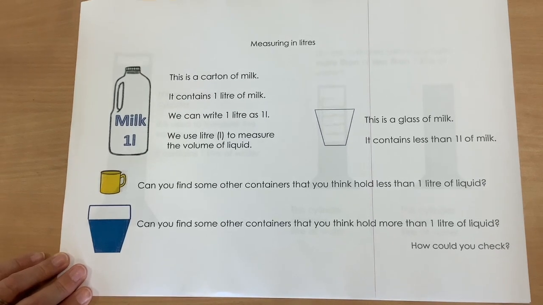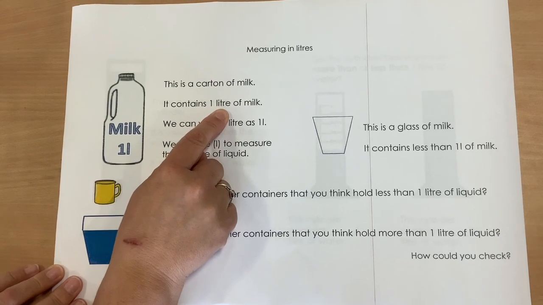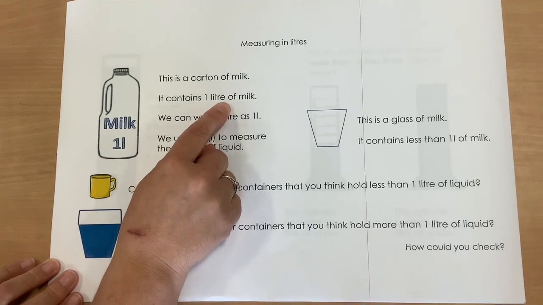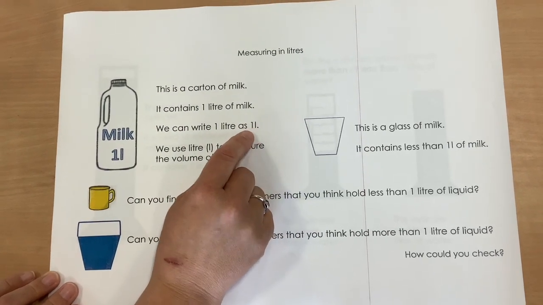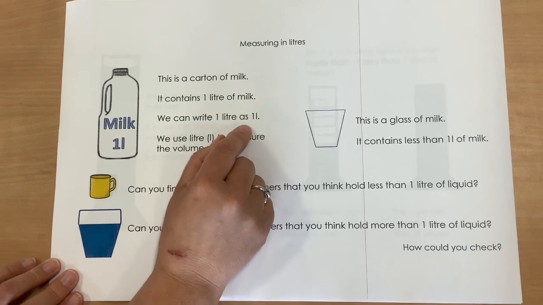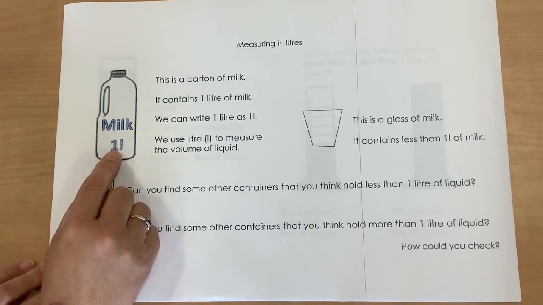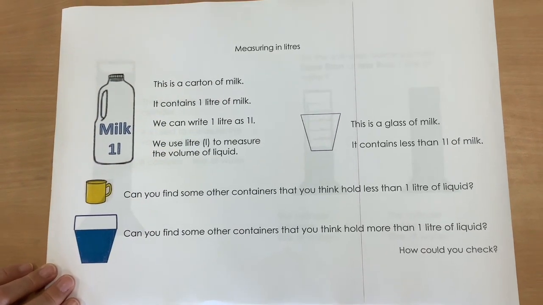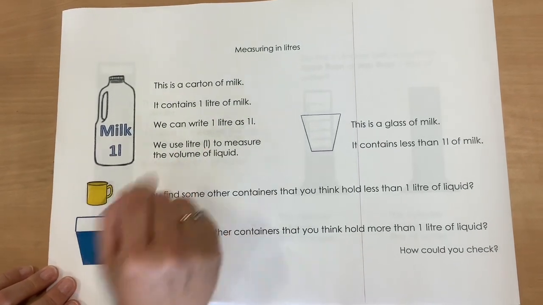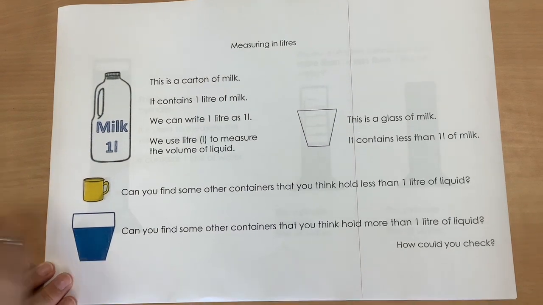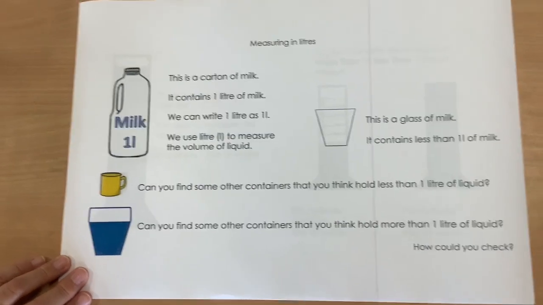When we write 1 litre, a bit like when we were looking at kilograms and grams, this is how we spell litre, and we can write it as 1 litre as the full word, or it can be abbreviated to 1L. Now just like when we did mass, we would never say this is 1L of milk or 1L of anything. We would say it's 1 litre, even if we see it written like this. And you might sometimes see it like this, litre with an L in brackets, to show you that that's the abbreviation that will be used. So litre is used to measure the volume of a liquid.